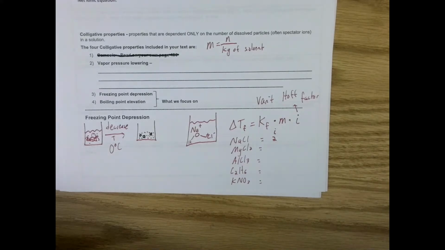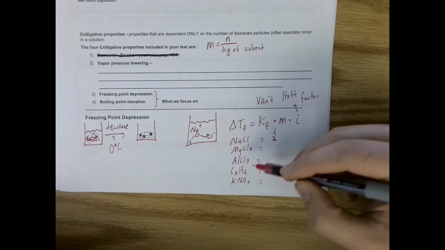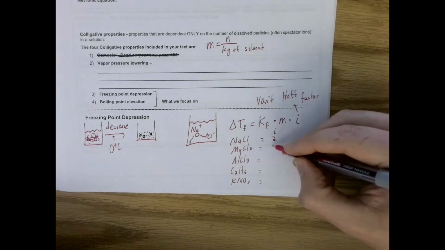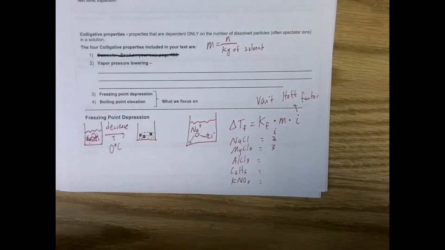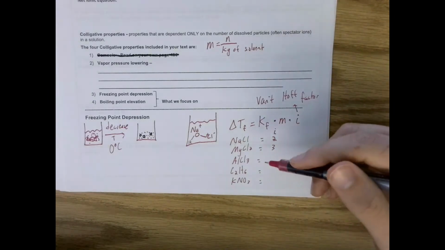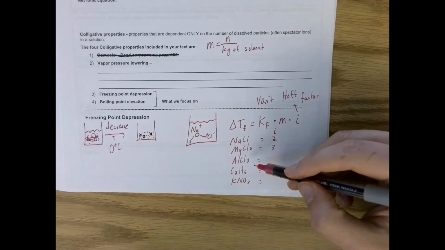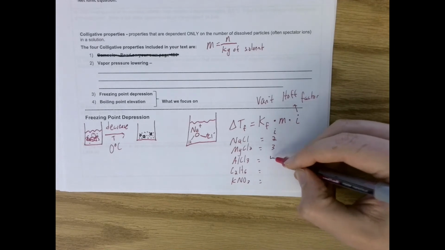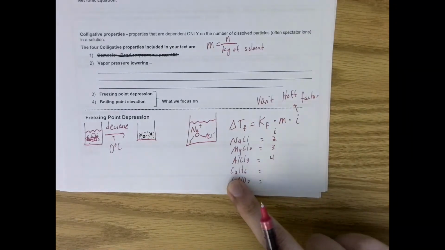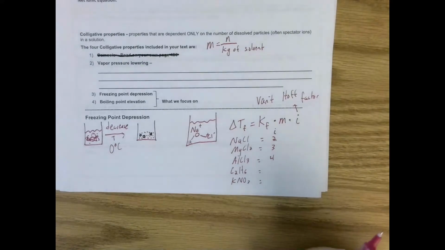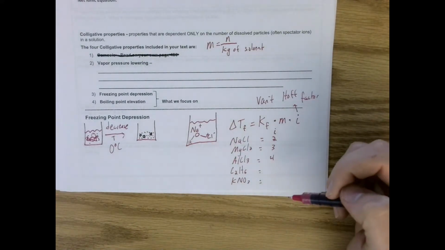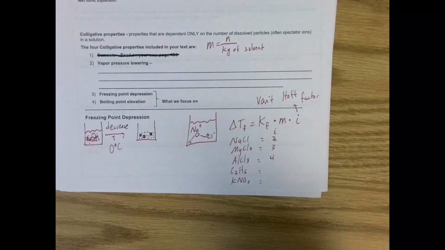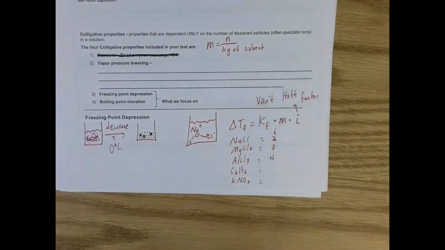Does magnesium chloride dissociate in water? Yes. So how many particles does it produce? 3. 1 magnesium, 2 chlorines. Do we all see where this is going? Yeah. So, or the number of particles, not necessarily ions. So AlCl3, the i value is 4. Now, C2H6 is covalent, and it's not an acid. So will it break apart in water? No. So 1 C2H6 particle makes how many particles in water? 1.